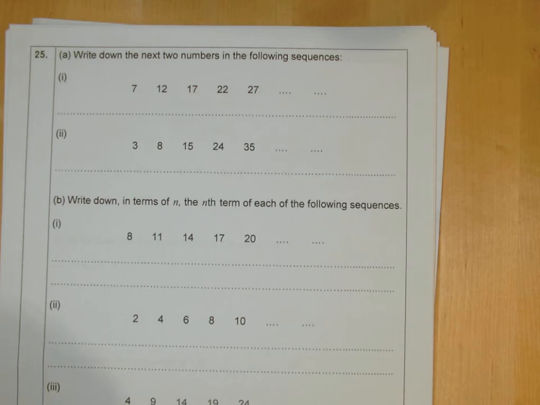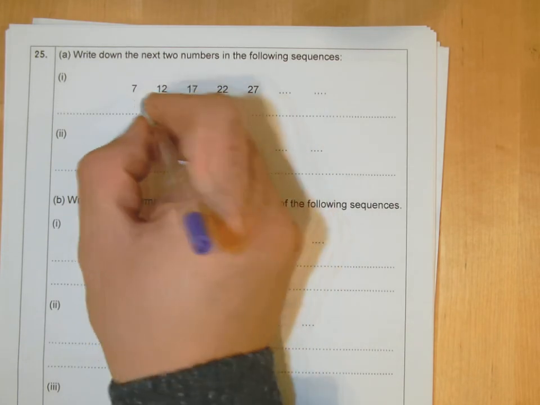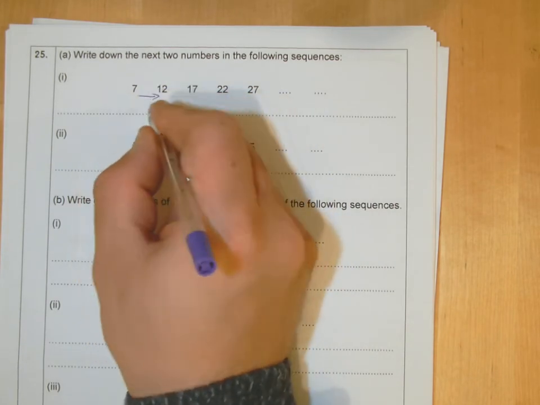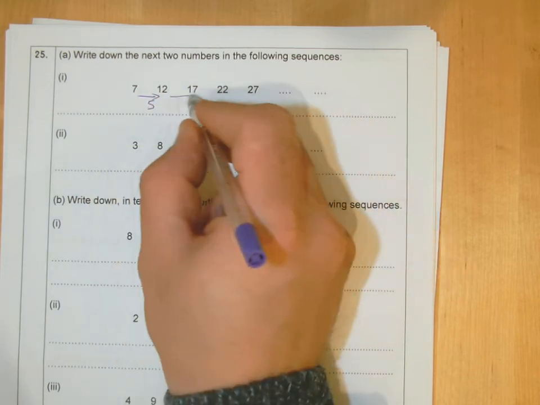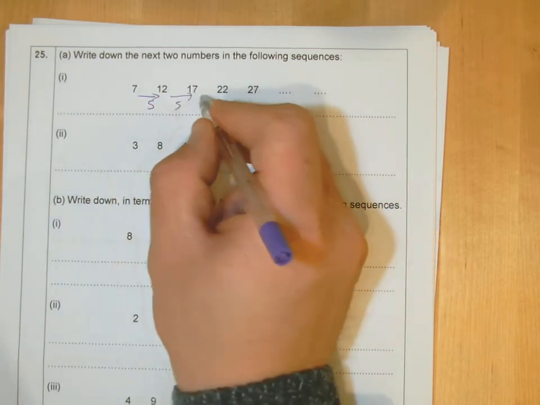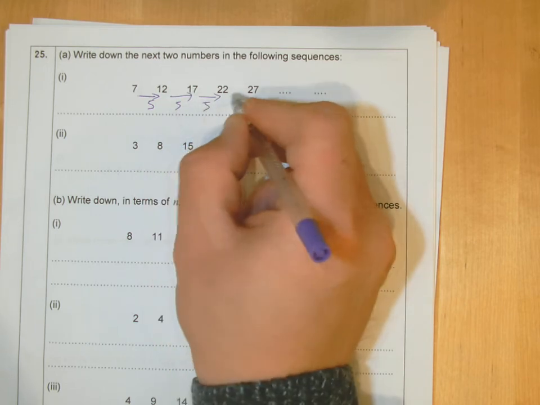Okay, so in this question here, write down the next two numbers in the following sequences. So remember now, just look at the gap between them, okay? What do you do to get from 7 to 12? Well, we add on 5, don't we? From 12 to 17, we add on 5. 17 to 22, it's the same, isn't it?